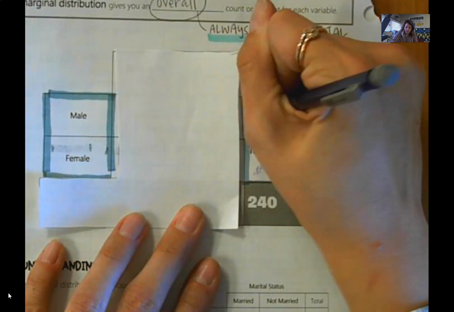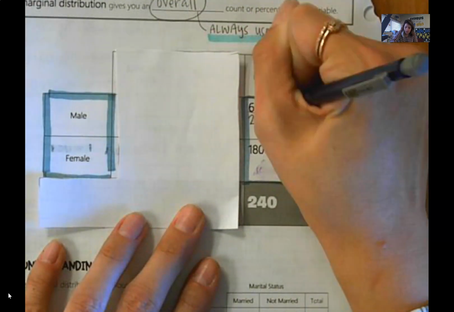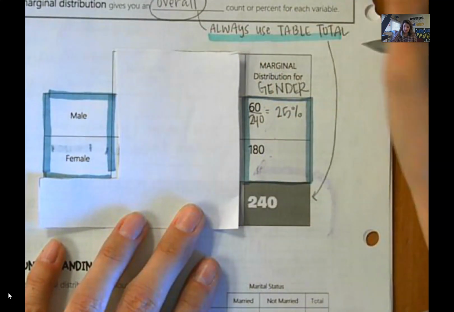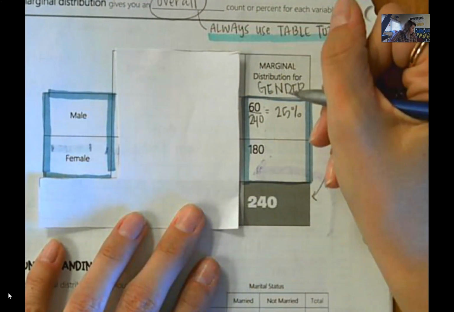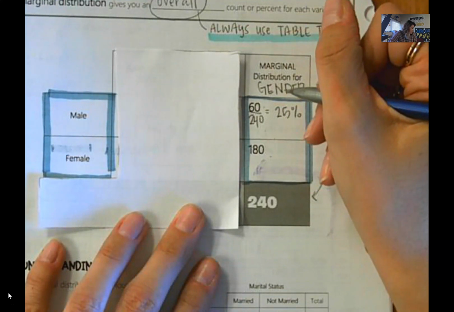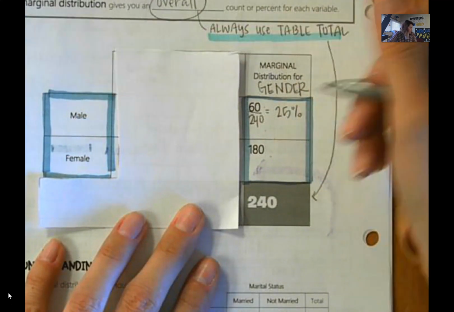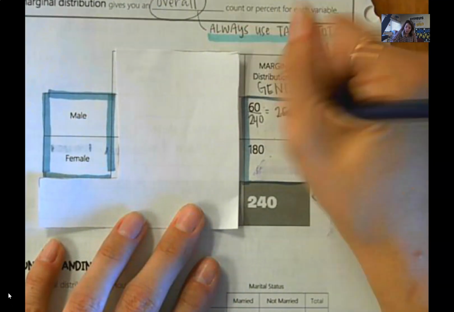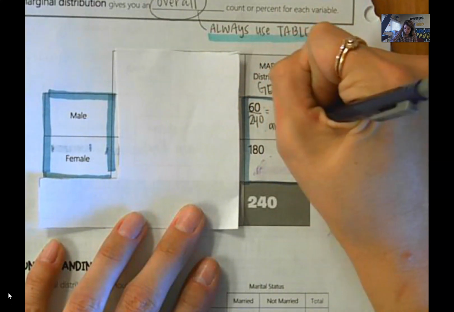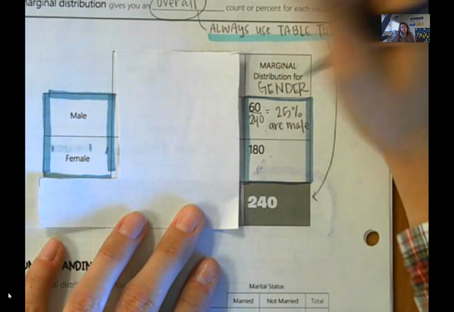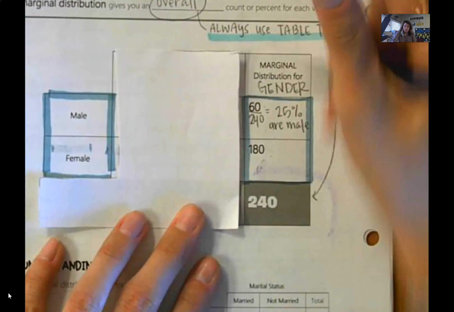So we divide 60 by 240, and that gives us 25%. So what this means is that 25% of our individuals, or the people that we sampled, are male. Overall, from all the data, 25% are male.